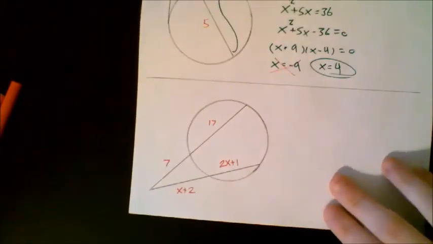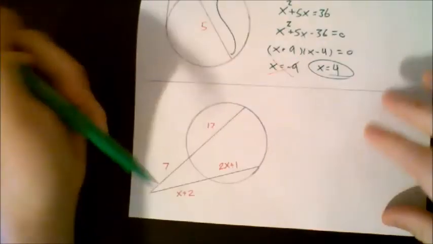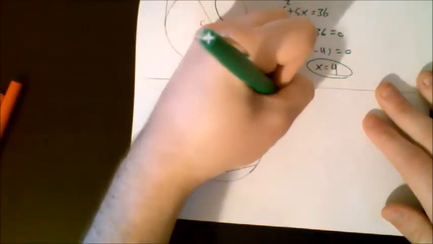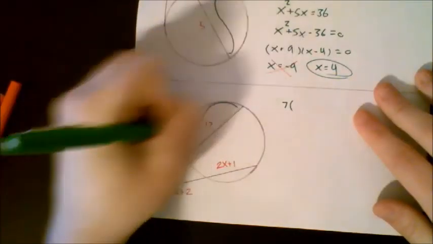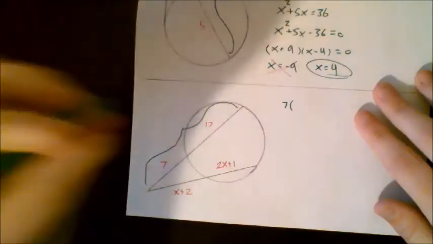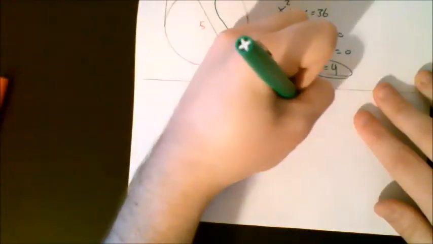All right, last one. We have a secant and a secant. So let's take this outside segment, 7, times the entire secant, 7 plus 17, that gives us 24.